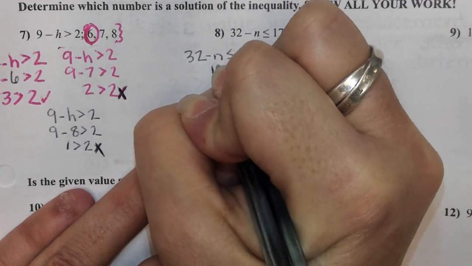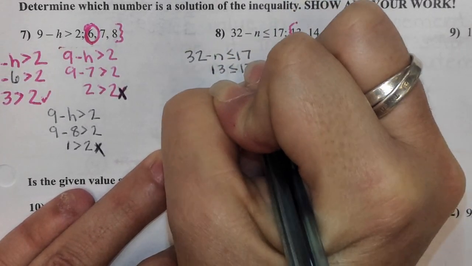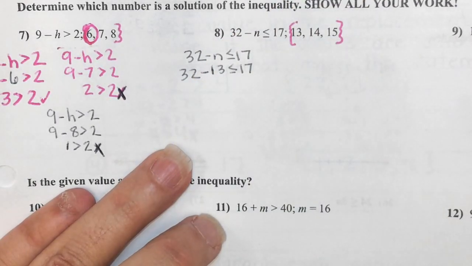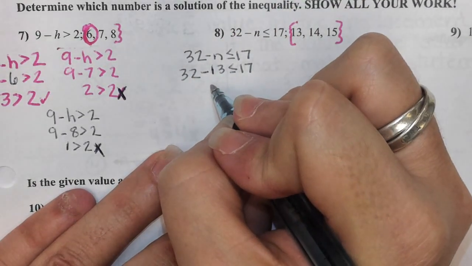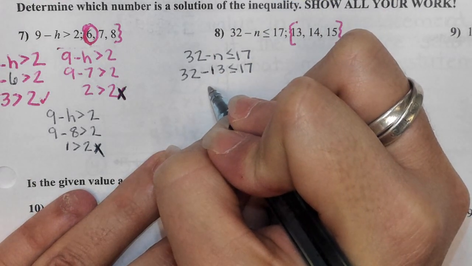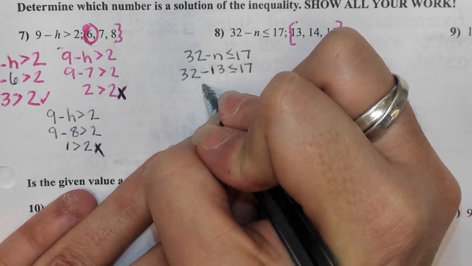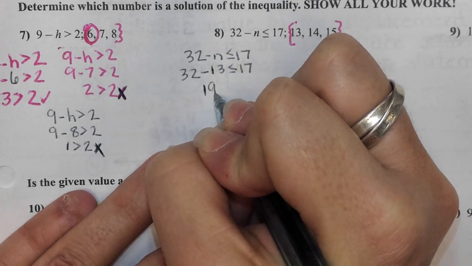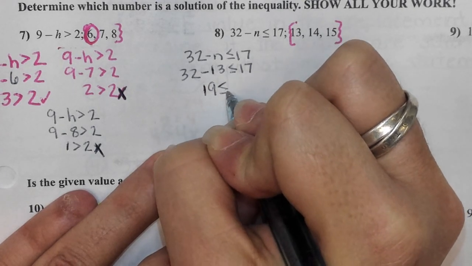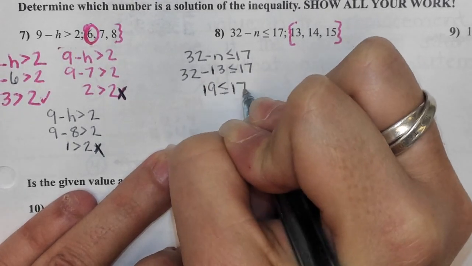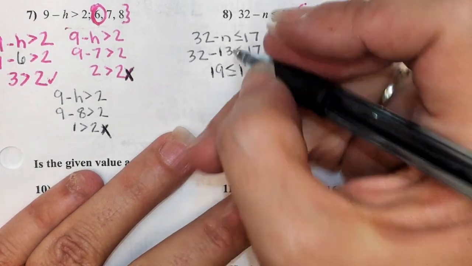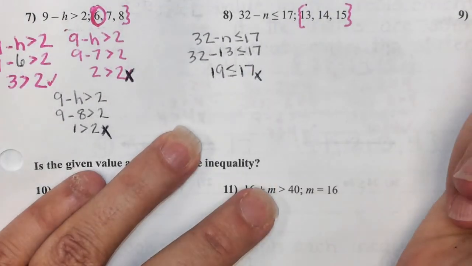Okay, now I'm going to fill in my 13. 32 minus 13 is 19? Yeah. Yes. Okay, 19 is less than or equal to 17. Is that true? Nope, it is not. So, that would not be one of our answers.